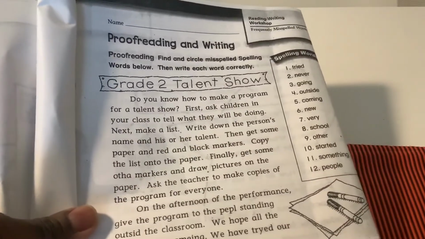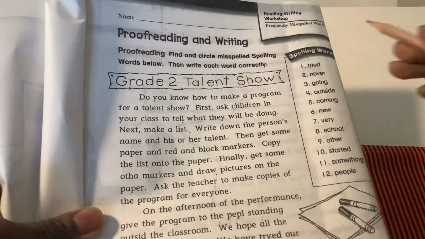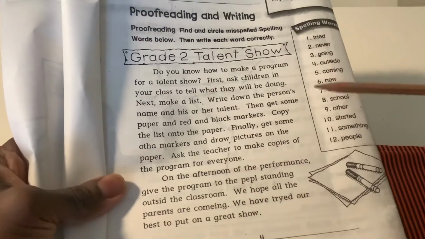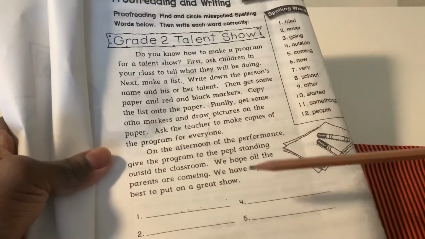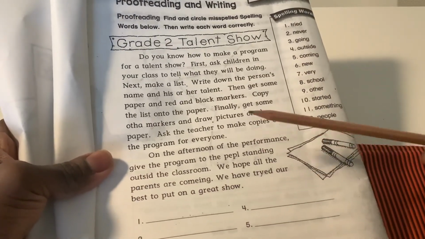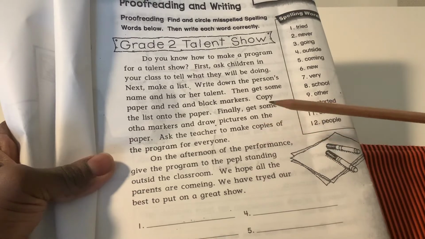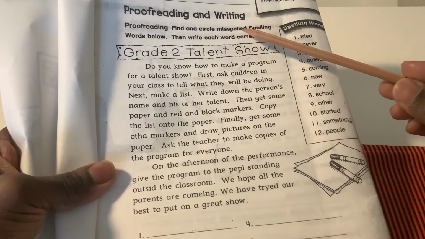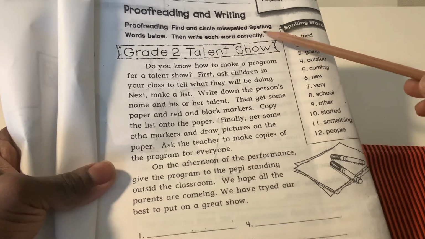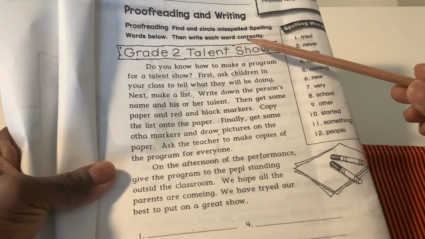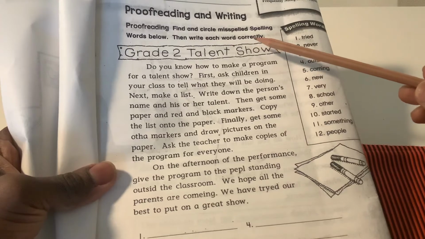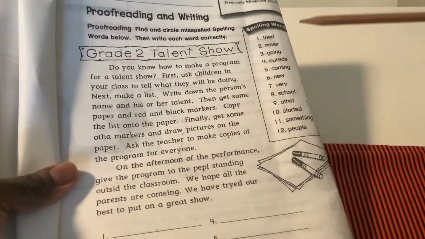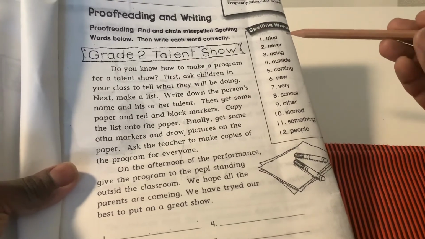For this activity, this is frequently misspelled words, proofreading, and writing. This is going to be the last page we complete for the art lesson. Proofreading. Find and circle misspelled spelling words below. Then write each word correctly. Let's go through the spelling words first.